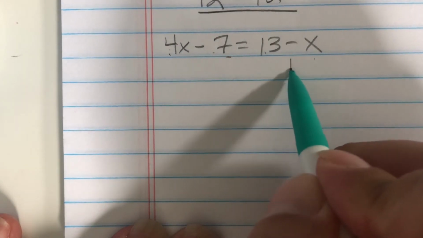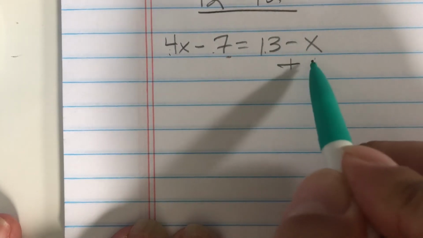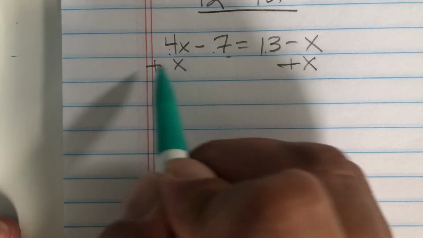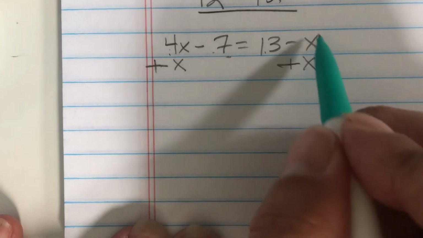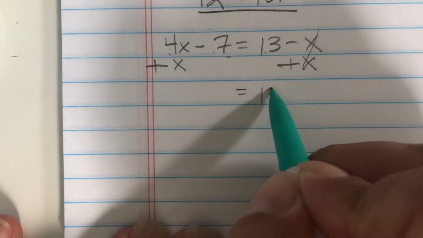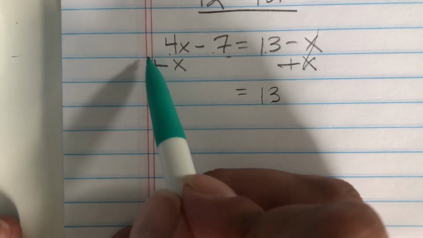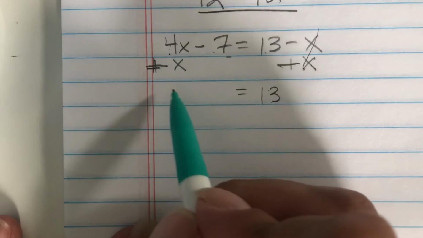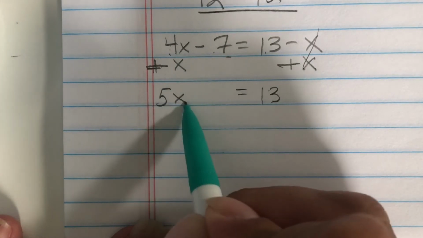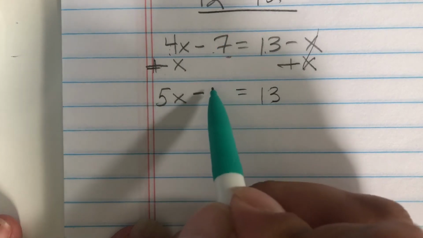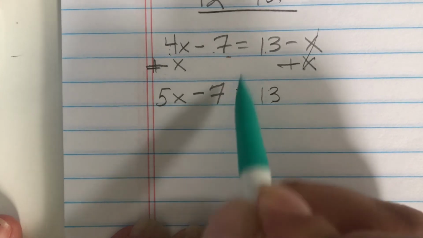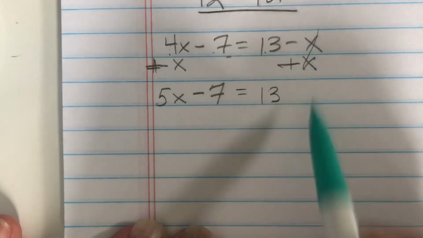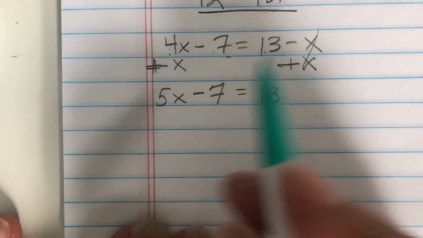So I'm going to, again, do the opposite of whatever's in front of it, so it will cancel, and go over here immediately and do it to this side so you don't forget. That cancels, leaving 13 on that side. I had to add the x over here, so I've got 4x plus 1x, which is 5x. And then don't forget, bring down your 7. If you keep your equal signs in line, it helps to bring things straight down. Okay, so I recommend doing that.